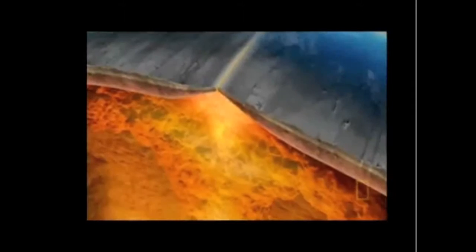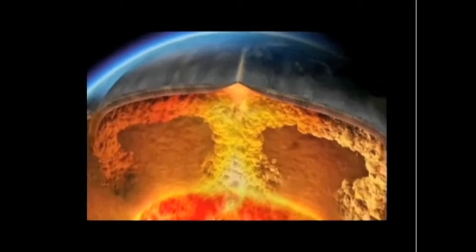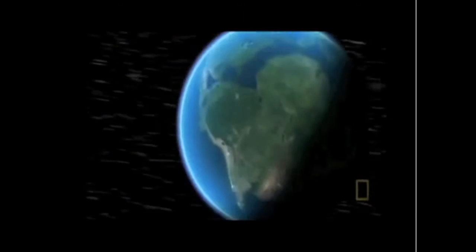But the huge molten core contributes something else essential for life on Earth. A way of helping to regulate the planet's temperature. It's a remarkable system. Magma heated by the core rises towards the Earth's surface. As it spreads sideways, the Earth's crust is very slowly dragged apart. This moves the continents, creating the Earth's restless and ever-changing surface.